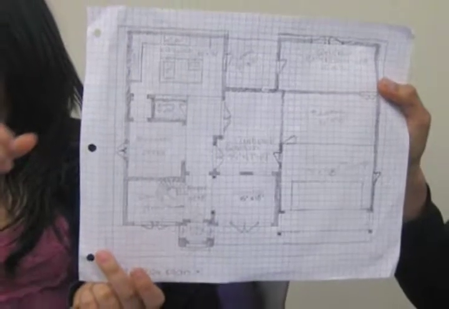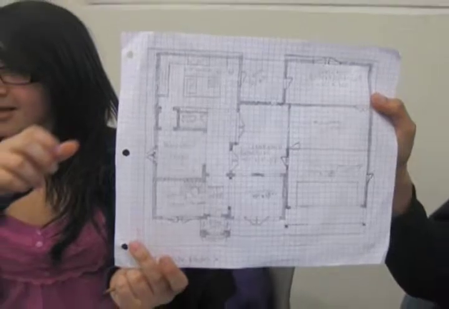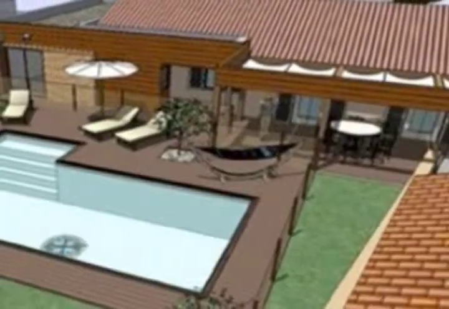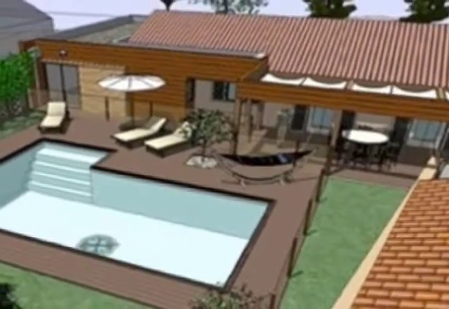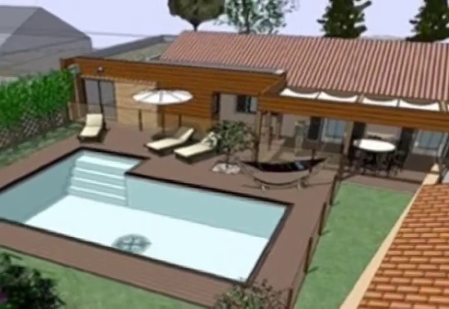I have girls that want a yoga room, or students that want a big theater room in their house maybe, or some people want a really small house. It's just personal preference, so they get that creative outlet as well. Then another component of the project is that they have to figure out how much it would cost to build the house.